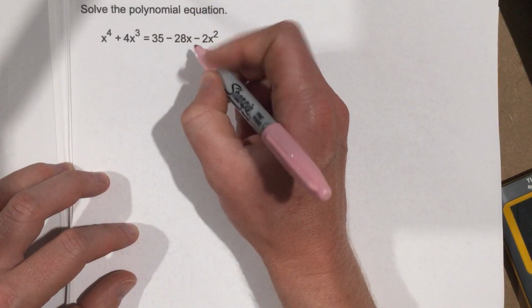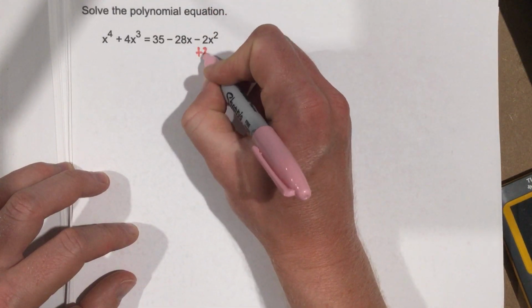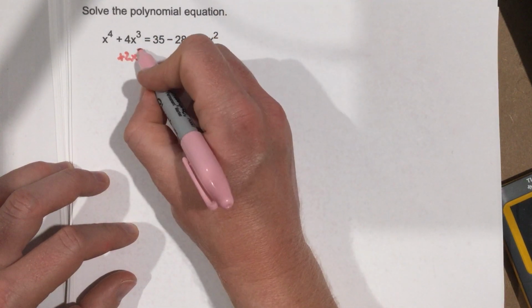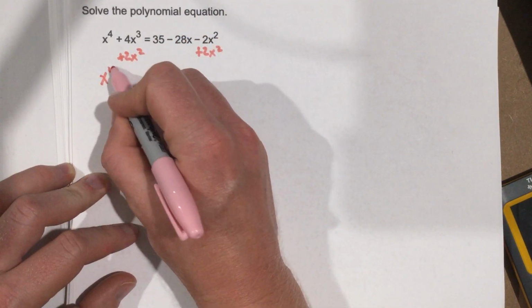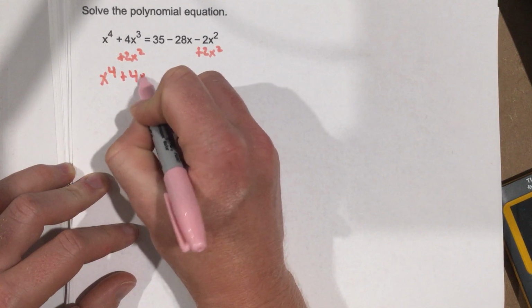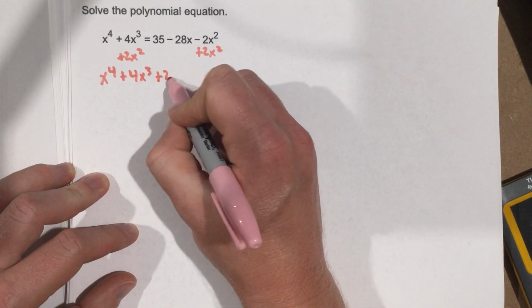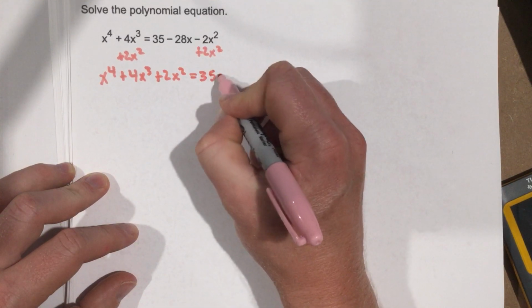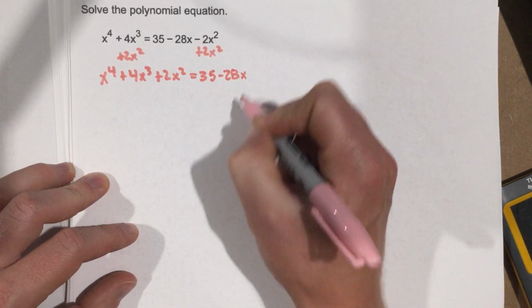So first step I'm going to take is I'm going to start moving these factors to the left. So I'm going to add 2x squared, that's x to the fourth plus 4x cubed plus 2x squared equals 35 minus 28x.